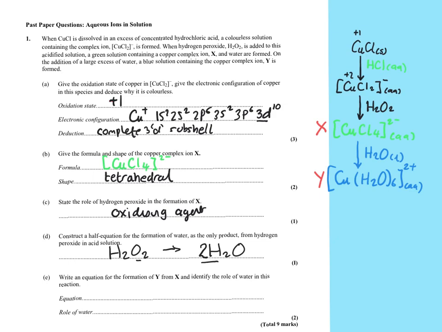We've now got 4 hydrogen atoms on this side and 2 hydrogen atoms on this side, so we need to add 2 hydrogen ions to balance out the hydrogen atoms on this side. We now add electrons to the more positive side, so this side is 0, this side is plus 2, so we now need to add 2 electrons onto this side of the equation.